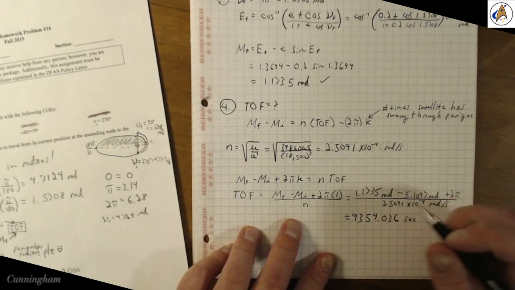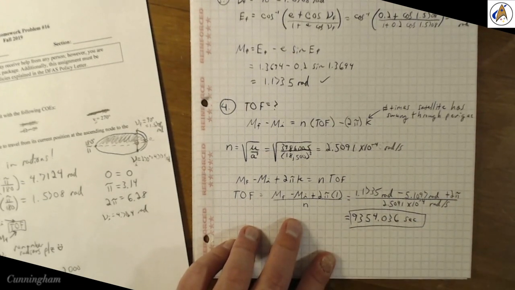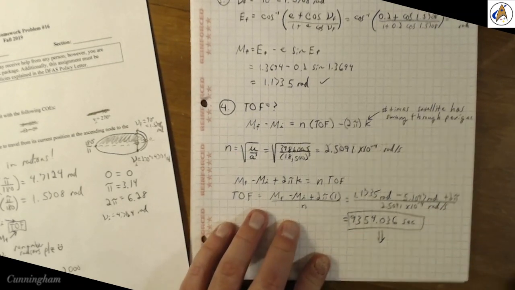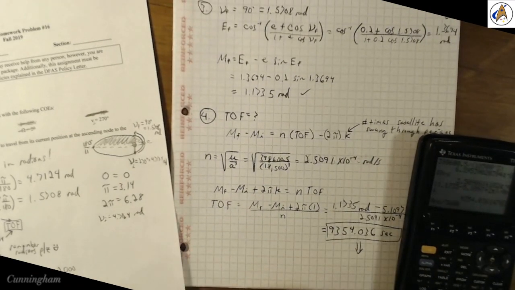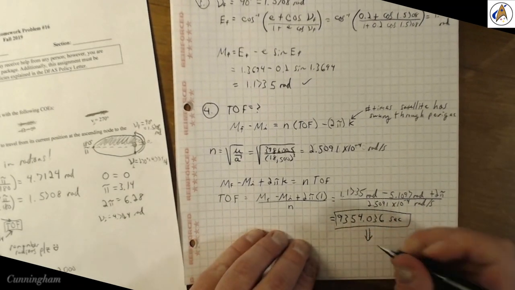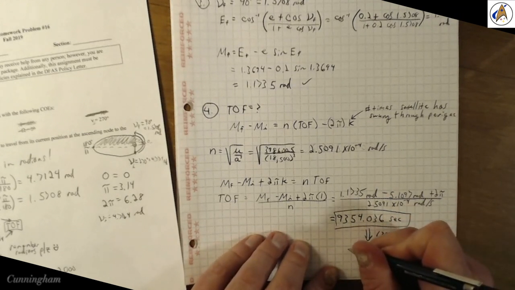For sanity's sake, now you don't have to do this. This is where this ends, right? 9,300-ish seconds. Just as a sanity check for myself, I divide by 3,600 and I put that into hours just because that's how I think of it. So if I divide by 3,600 here, just for fun, right? The problem doesn't say to do that.